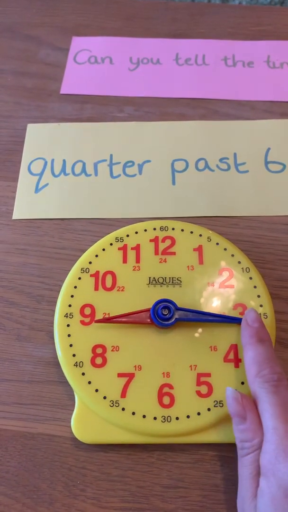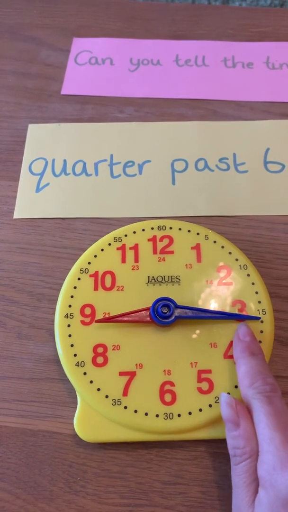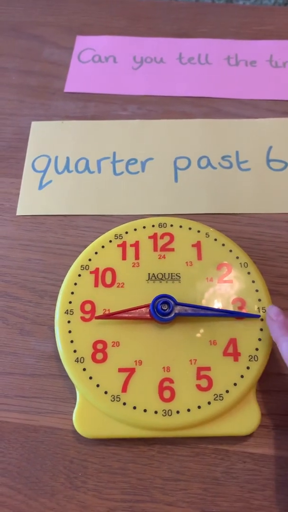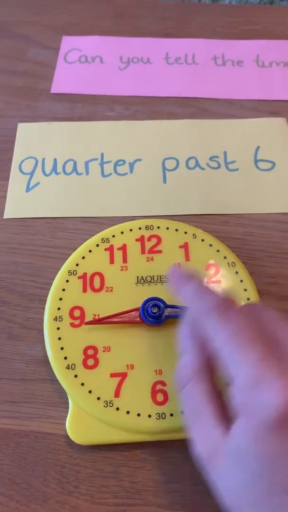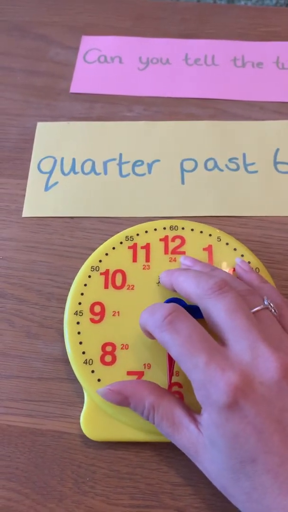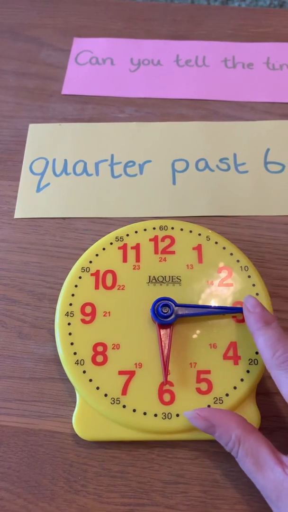So the big hand we know has got to be pointed on the number 3, because quarter past means 15 minutes past. And it's 6:15, so the other hand needs to be pointing to the 6.